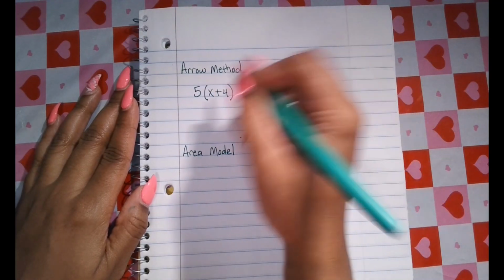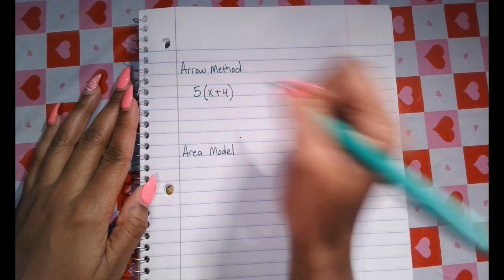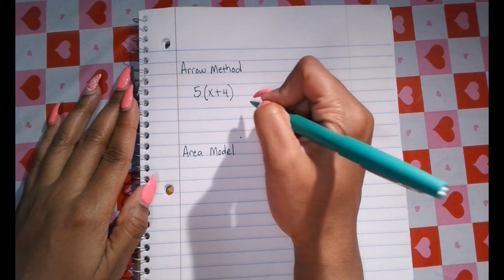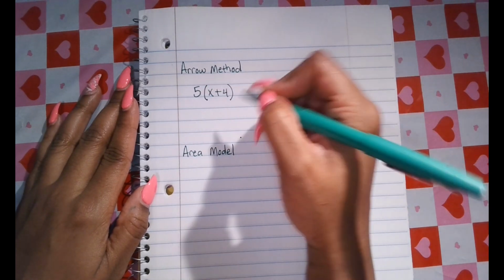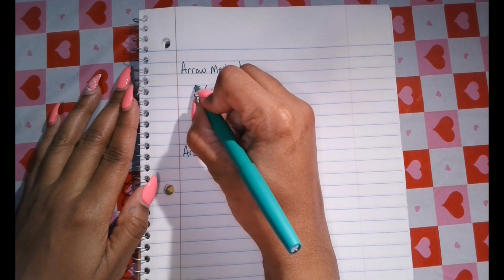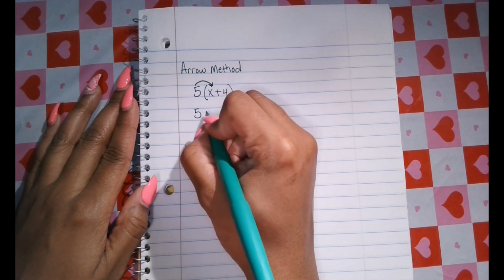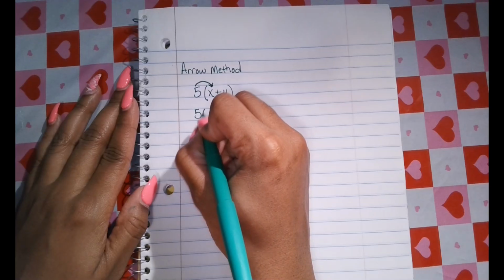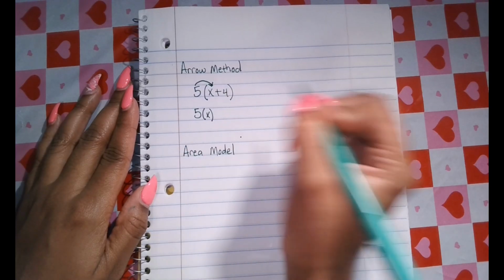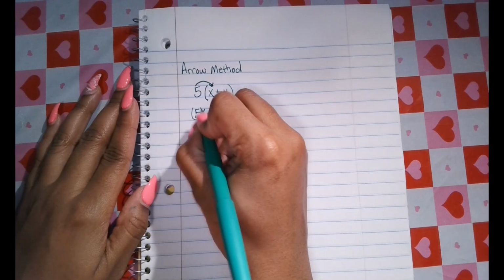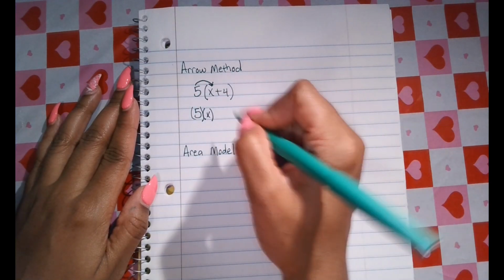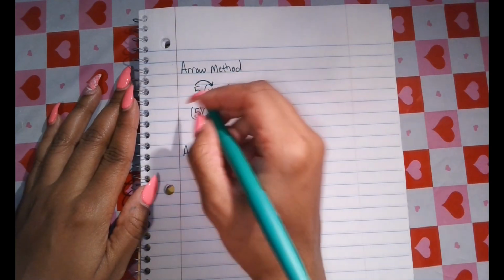So we're going to start with 5 times x plus 4. So in order to expand this, I need to multiply 5 times x, right? I can also put parentheses here as well. You can write it any way you would like to.